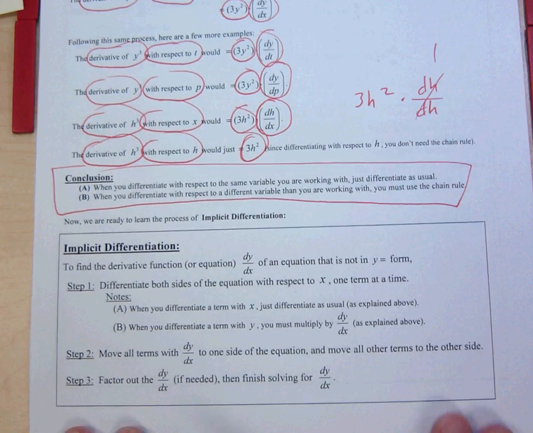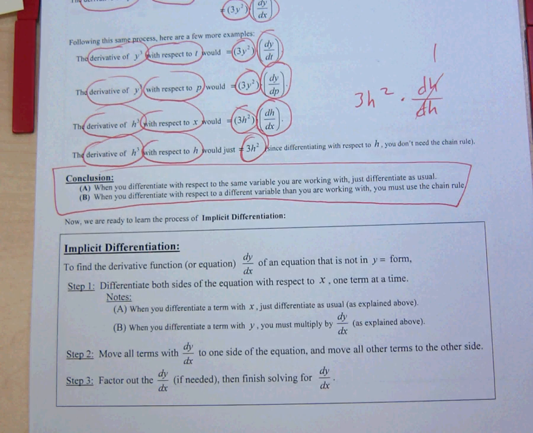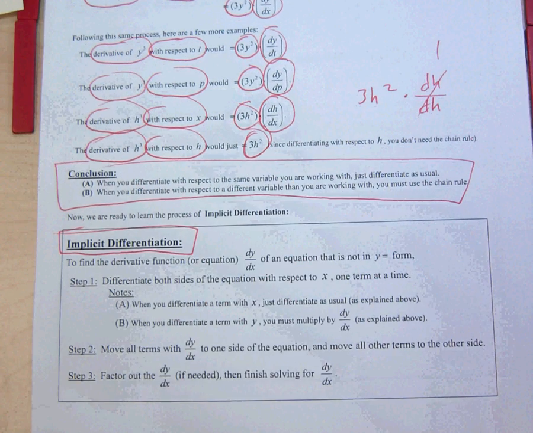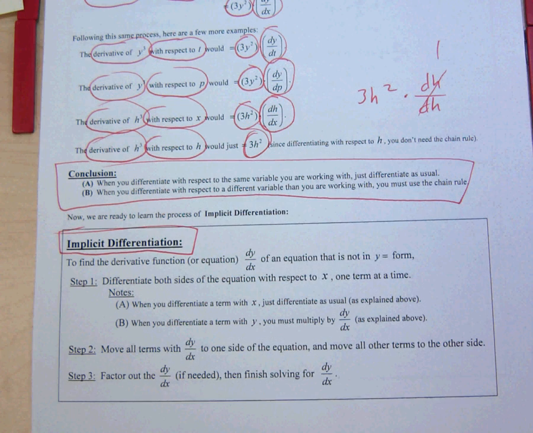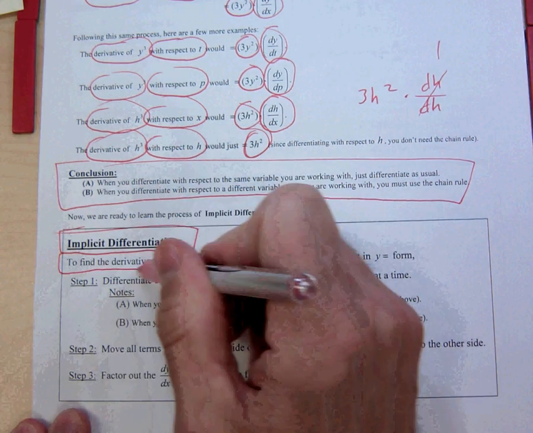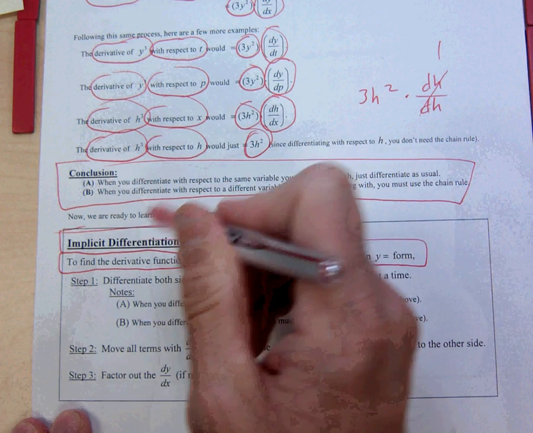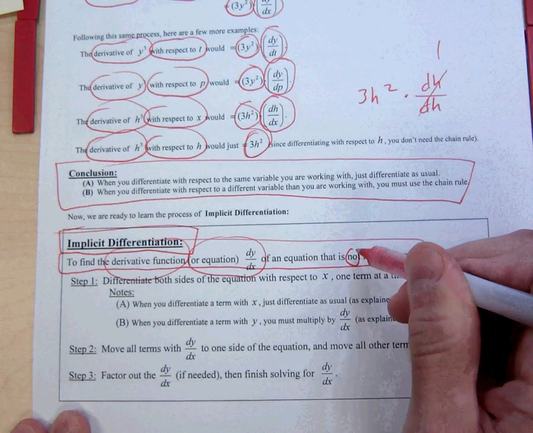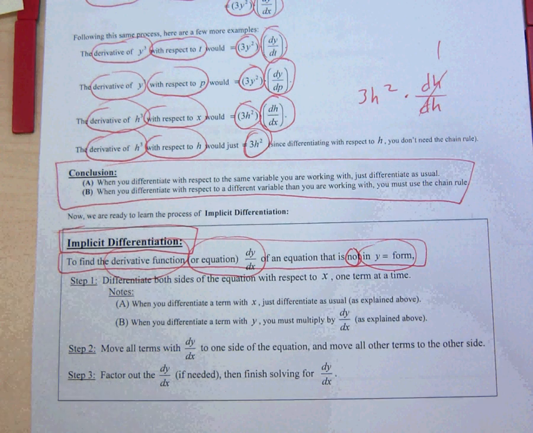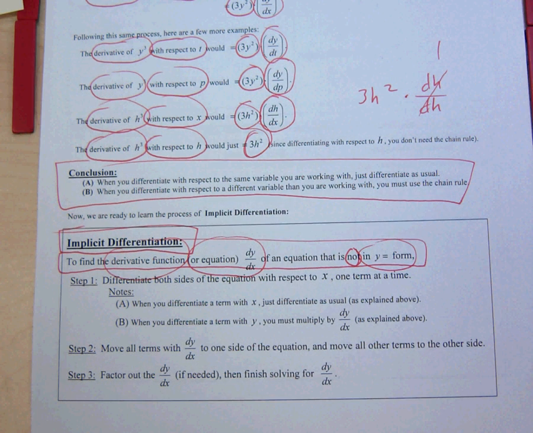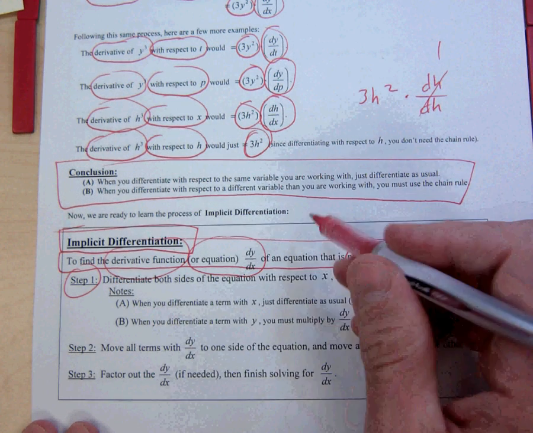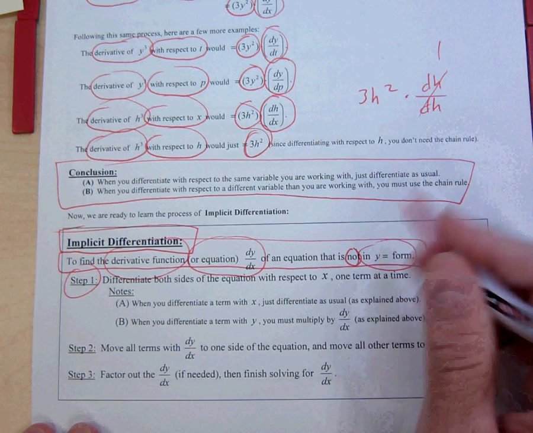Okay, now, with that in mind, I'm going to actually show you the major process for today. So this is how you take the derivative of an equation that's not solved for y. Again, this is the process you use to find the derivative equation, dy/dx, for an equation that is not in what? Not in y equals form. Okay, so the first step is this. Ready? You're going to differentiate both sides of the equation with respect to x, unless they tell you otherwise, right?